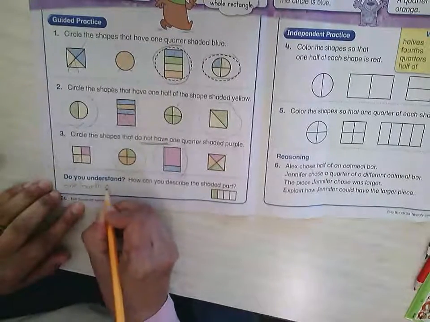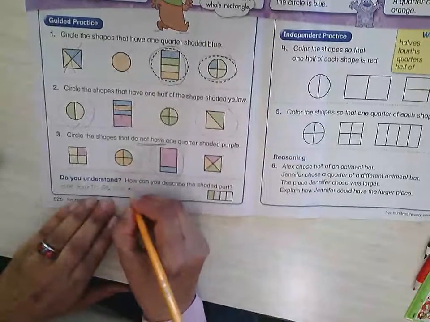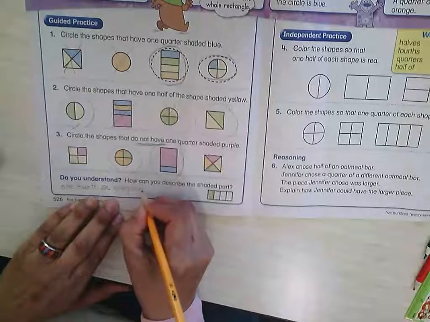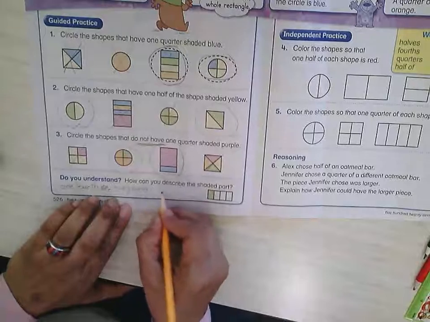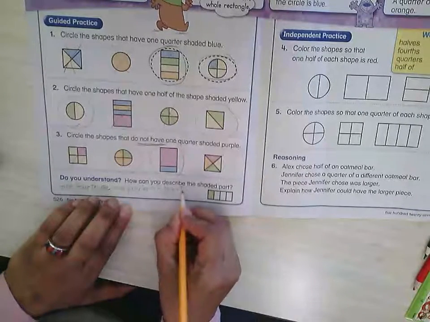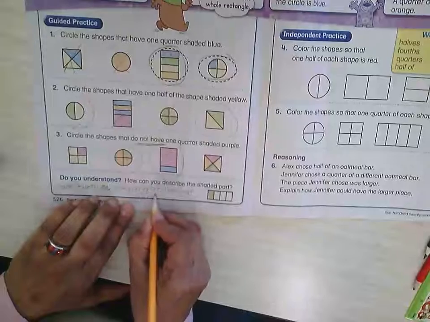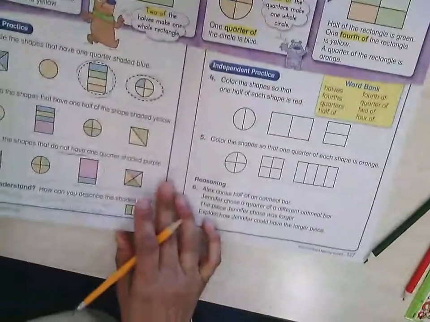So, 1/4 of the shape shaded green. Okay.